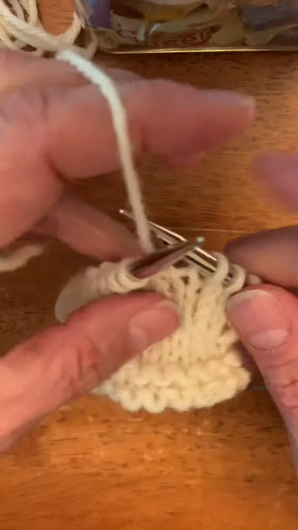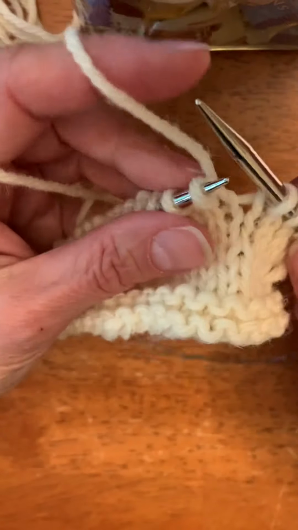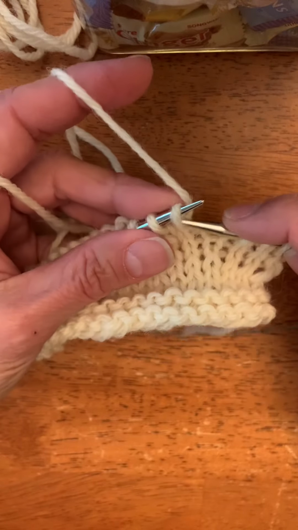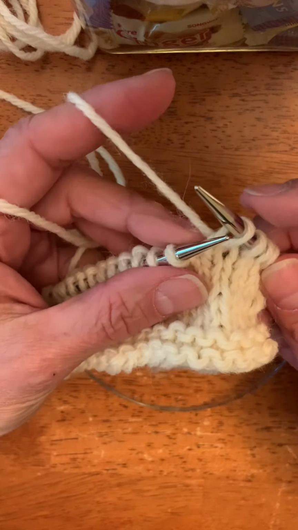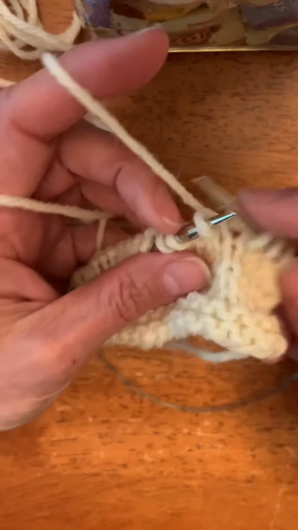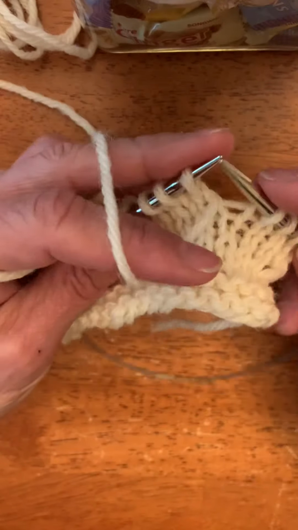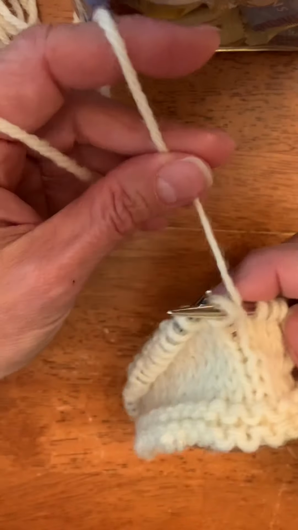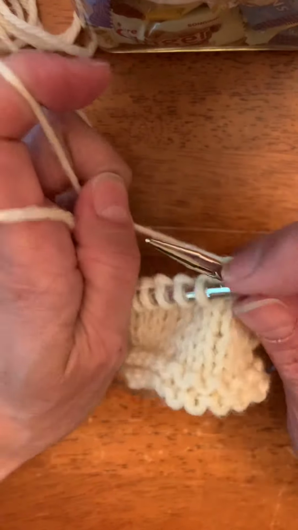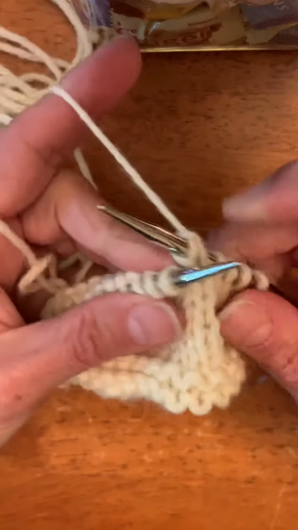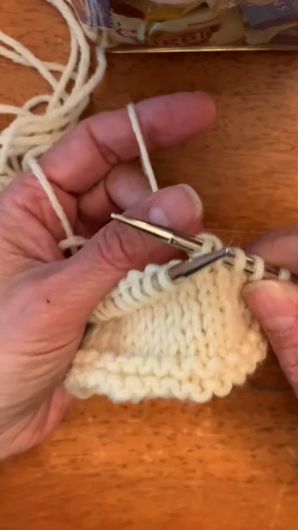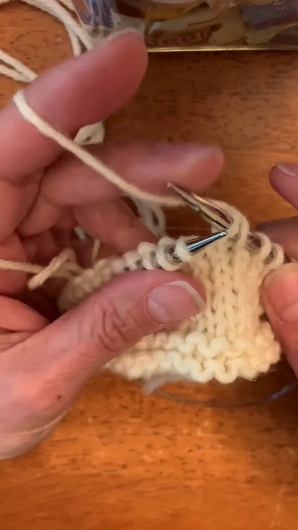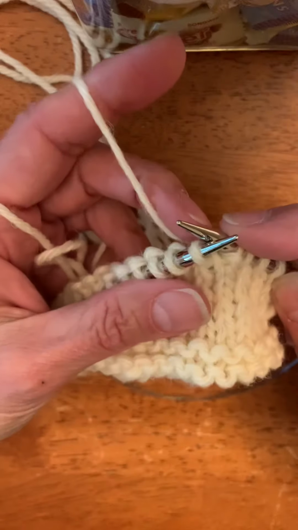Now this one looks a little bit different, but it's the same idea. I'm going to slip the last stitch worked to the right hand needle. Oops, sorry. First I have to bring the yarn forward, then slip to the right hand needle, and I'm going to do the same thing. I'm going to pull it up and over. It's not quite as neat. It looks a little bit different than the purl legs did, but that's how it's supposed to look. So just go on. So you've got your double stitch.